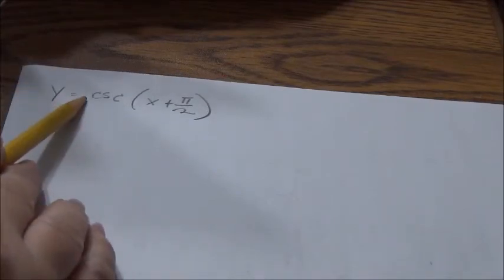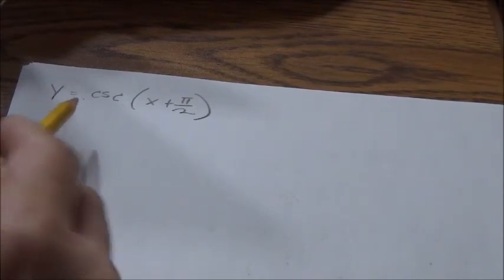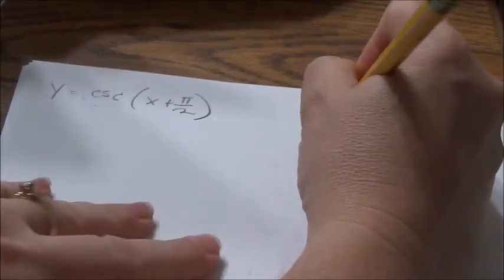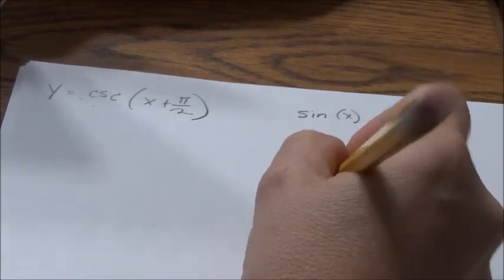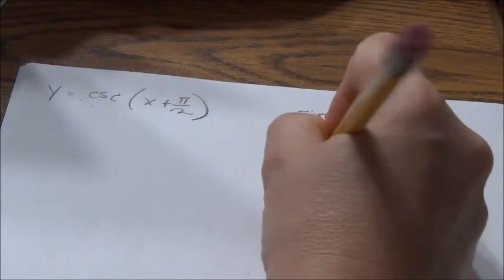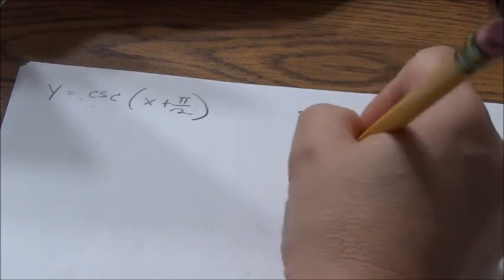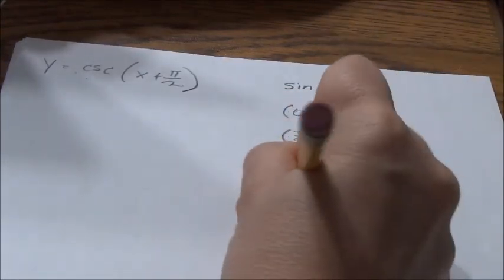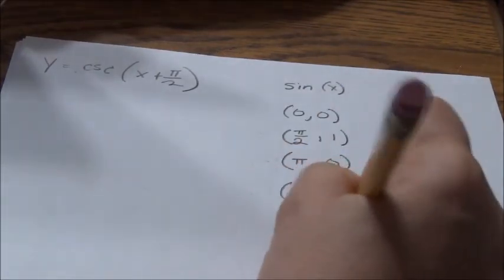So this time you have y equals the cosecant of x plus pi over 2. There's not a number in front, so we know that 1 is going to be our amplitude, but we do have a shift. So again, we have to realize that the cosecant is the inverse of the sine function. And if I'm doing my points for sine, sine normally starts at 0, 0. And then at pi over 2, you are going to go up to 1. Then at pi, you're going to be back at 0. At 3 pi over 2, you're going to be at -1. And then at 2 pi, you're at 0 again.